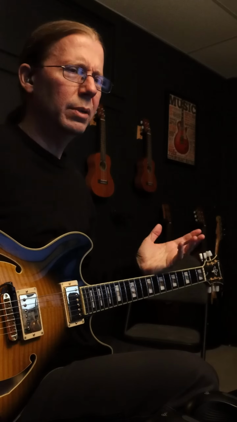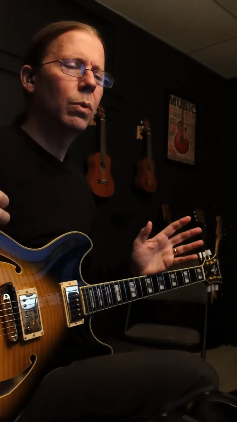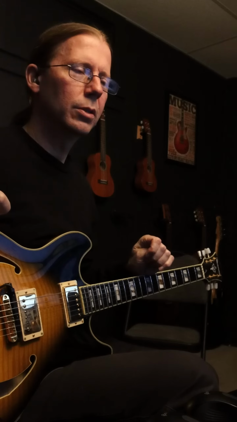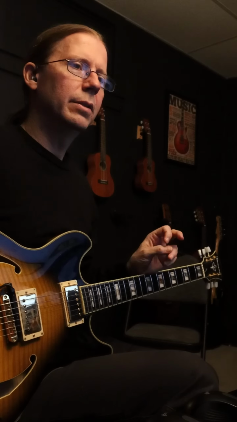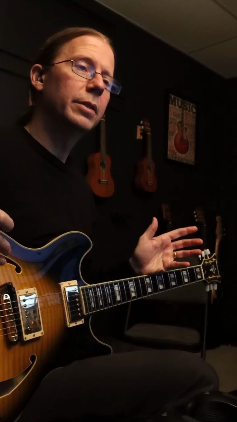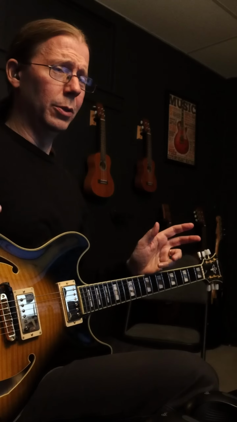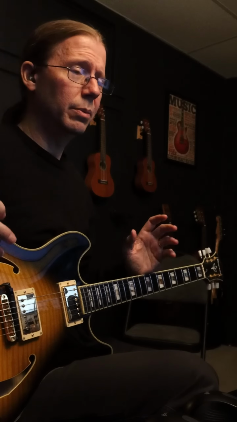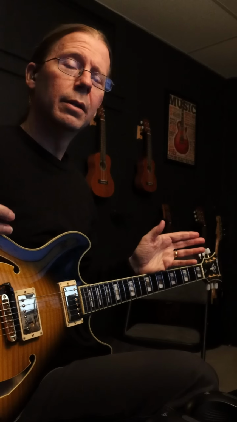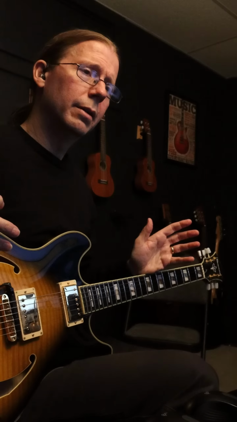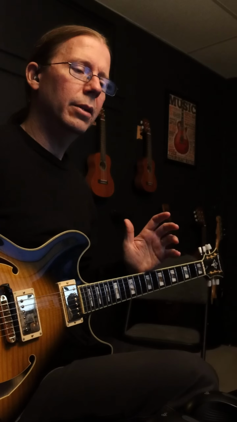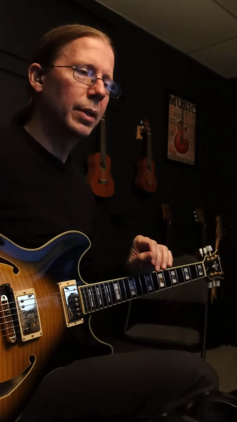So know key signatures, know what chords are in the key signatures, understand the 5-1 in the relative major, and the 5-1 in the relative minor. If you can understand those two things, then you will understand the chord scales that apply to that, and then also secondary dominants.